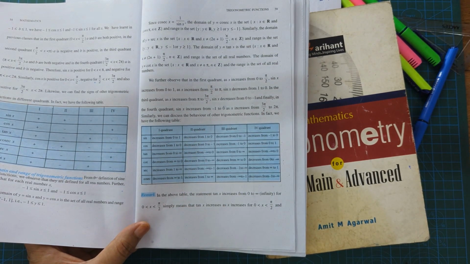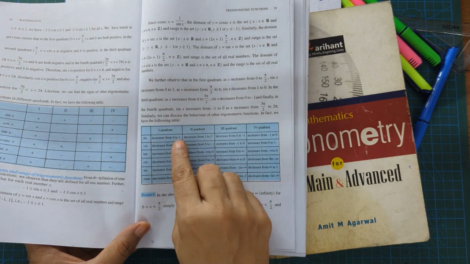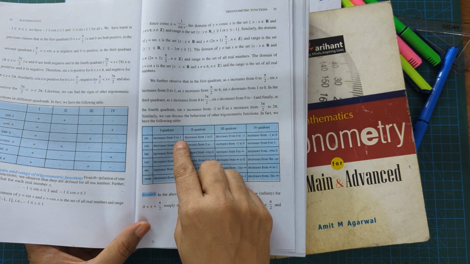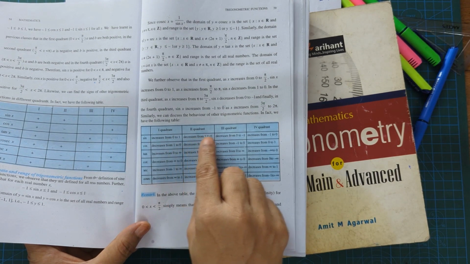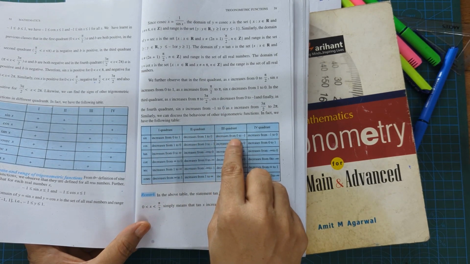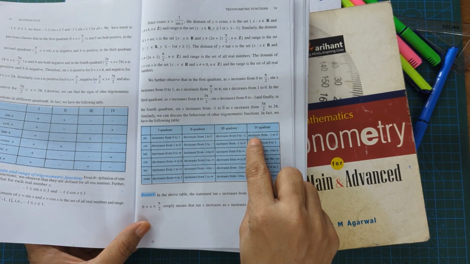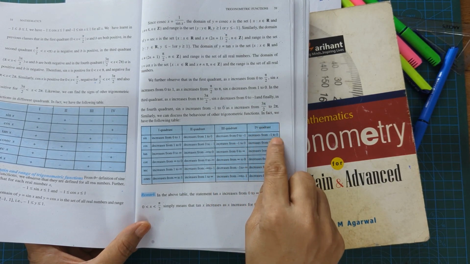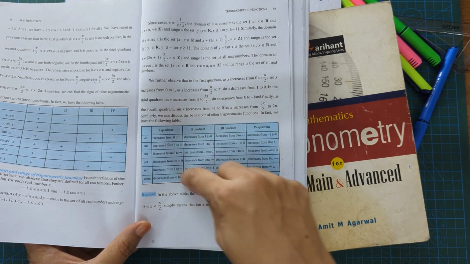Sine is maximum at 90 degrees and the maximum value of sine is 1. The minimum value of sine in the first and second quadrants is going to be 0. In the third quadrant, sine value decreases further from 0 to negative 1, and in the fourth quadrant sine value increases from negative 1 to 0. That means this is one cycle, that is 2 pi.